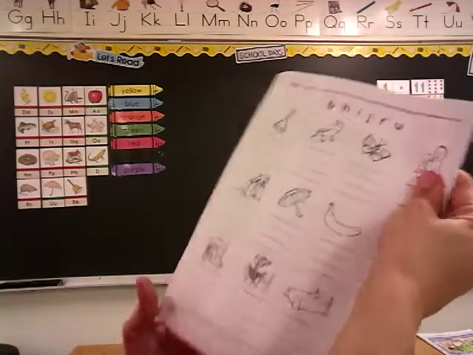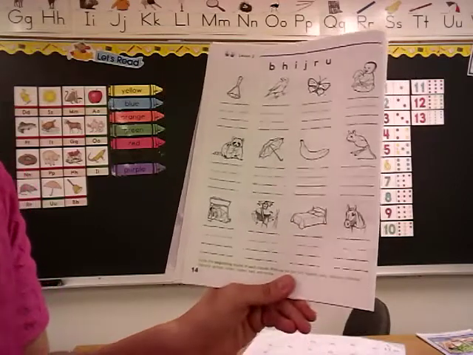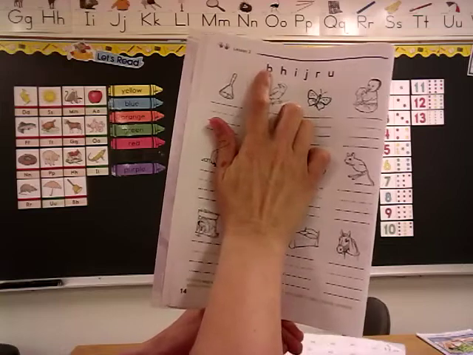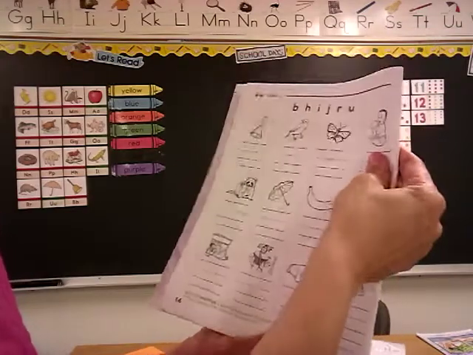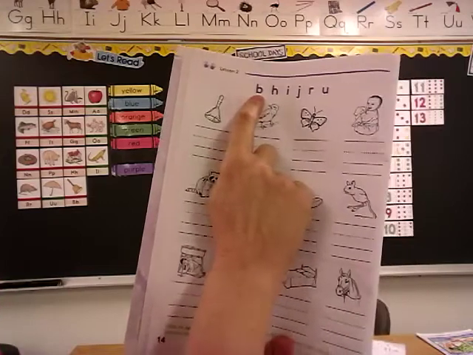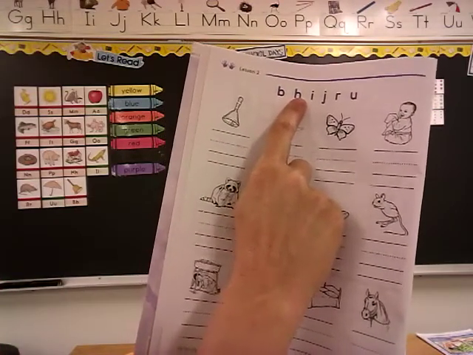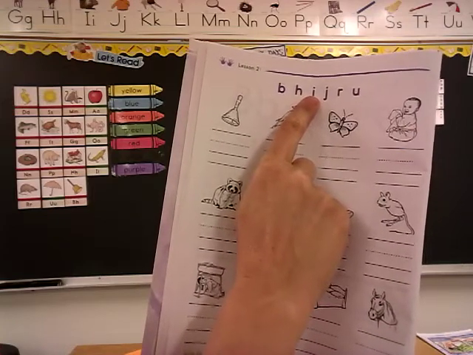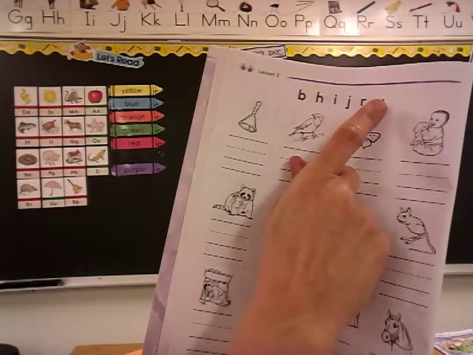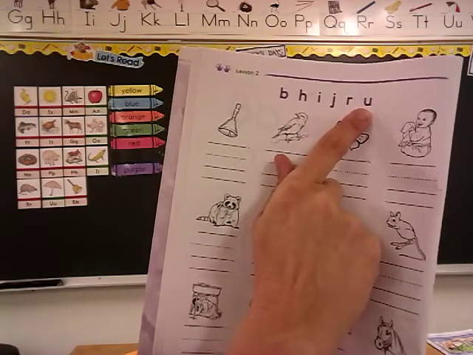Then we're going to go on to this page. Let's put our finger up here at the top again. Put your finger right here on the first letter. Is a B, H, I, J, R, and U. You want to go through and do the sounds for them?